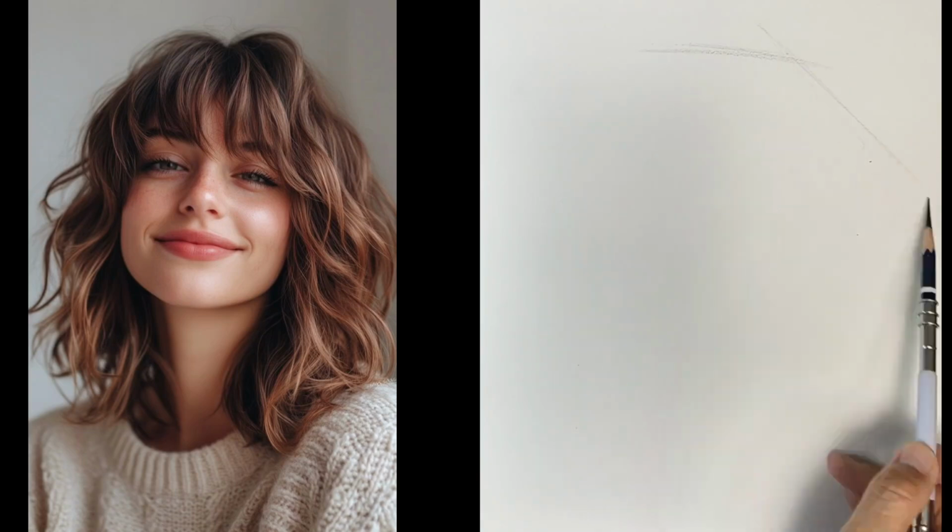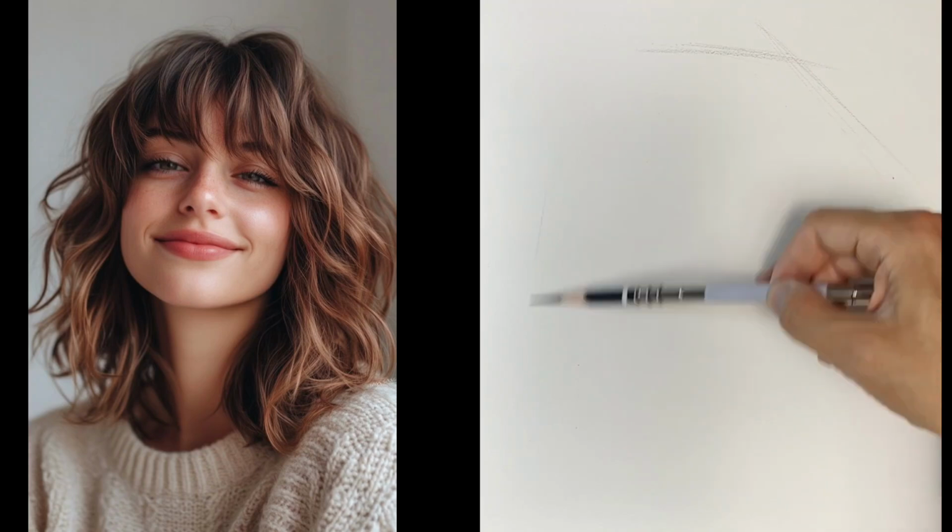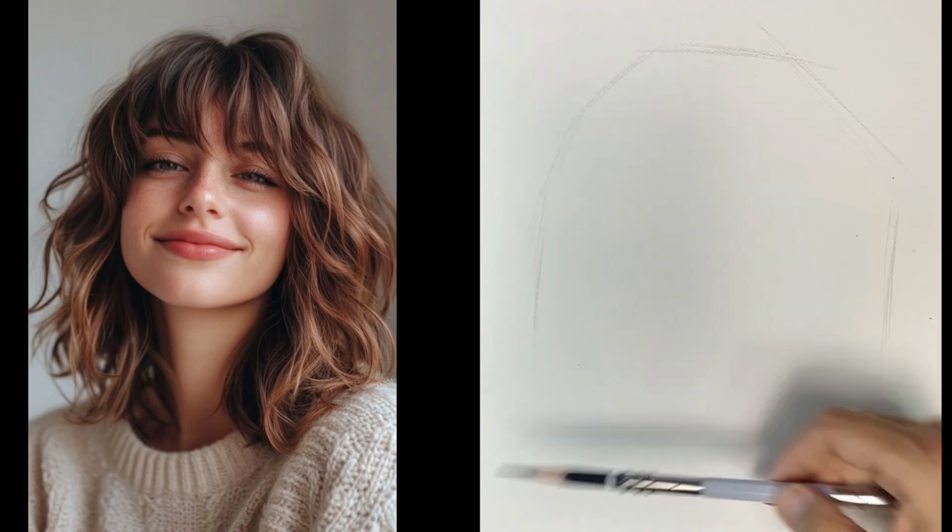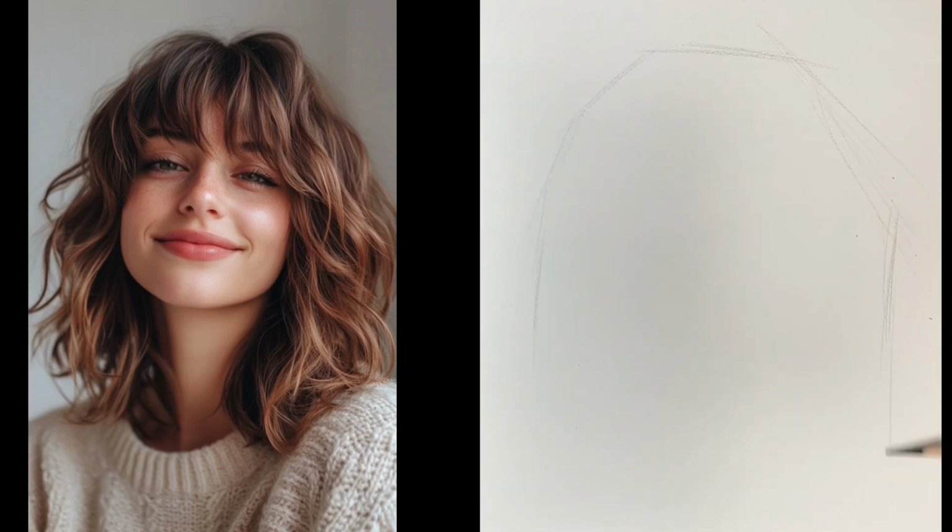Hello everyone, today I'm continuing my portrait practice, exploring drawing methods and developing an interesting personal style. First, I position the subject in a suitable place on the paper according to the composition. This is the first step, drawing the outer contour.